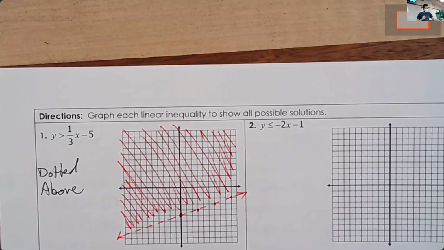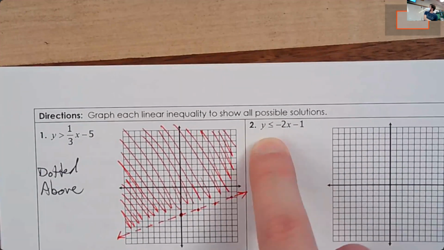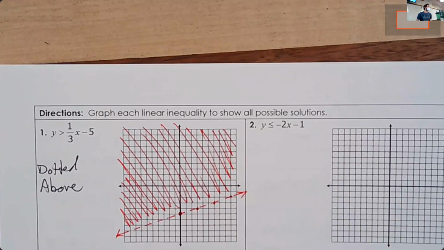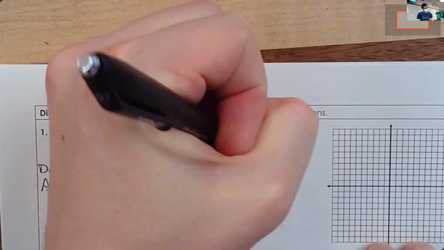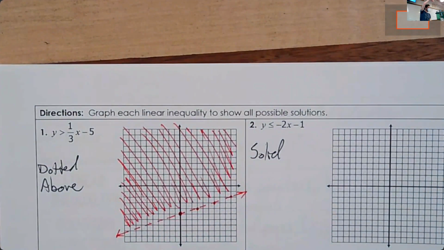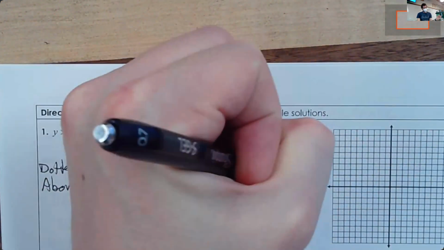Okay, problem number 2. Y is already by itself. That's good. This time it says less than or equal to. So are we looking at a solid line or a dotted line? 1 for solid, 2 for dotted, on number 2. Solid. Yeah. All right, solid line. Less than or equal to. Shade above or shade below? Below. Yep. So solid line, shade below the line.